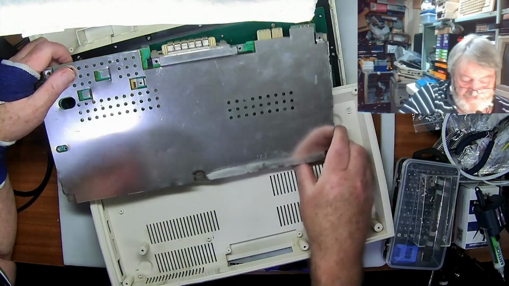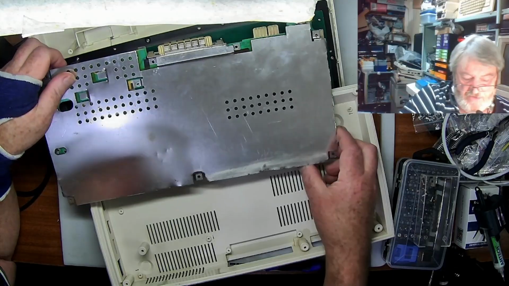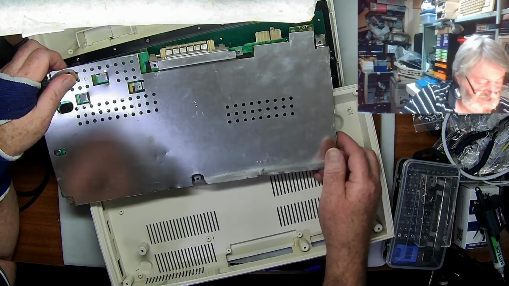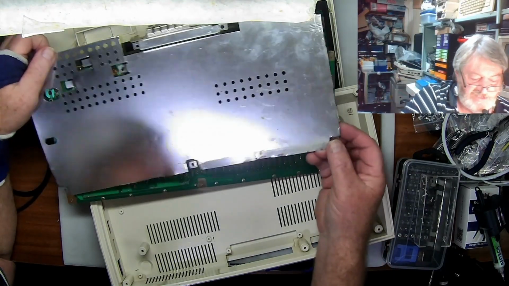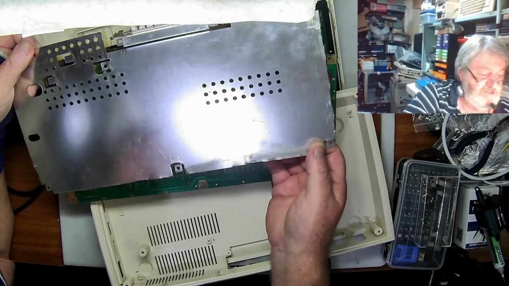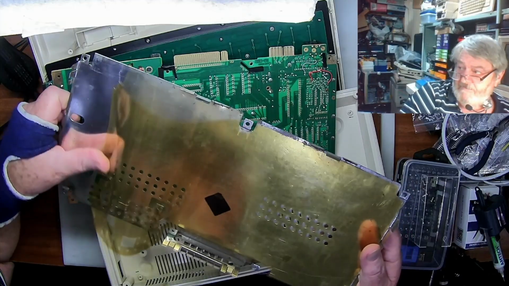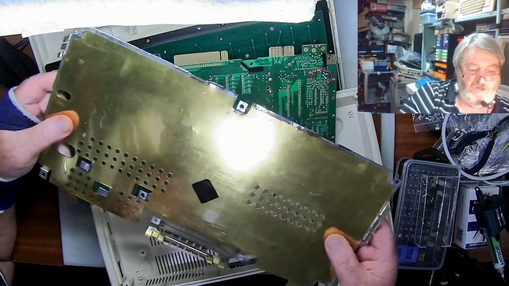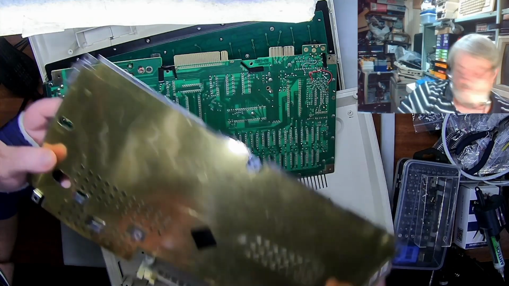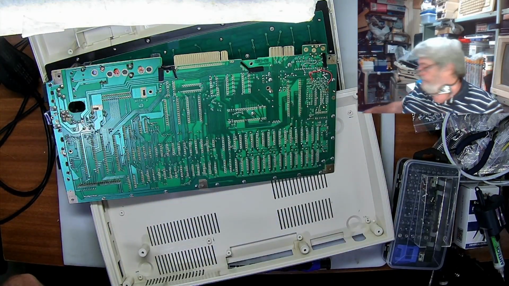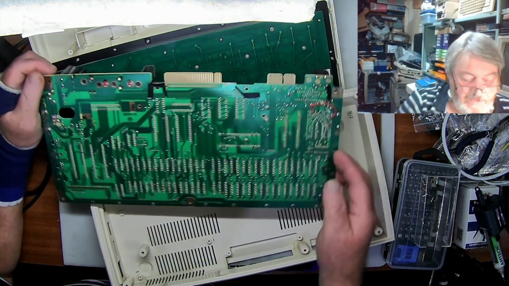Who knows? Open up. This has been opened, and I can see that someone's done a bit of a clean up of rust on the base of this. You can see it through scuffy along there, but that's all good. It is nice. It's got the little mylar cover sheet, plasticky type sheet, to stop shorting from the bottom of the board. And here we are underneath.